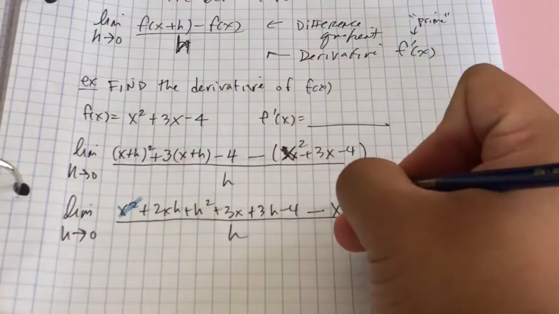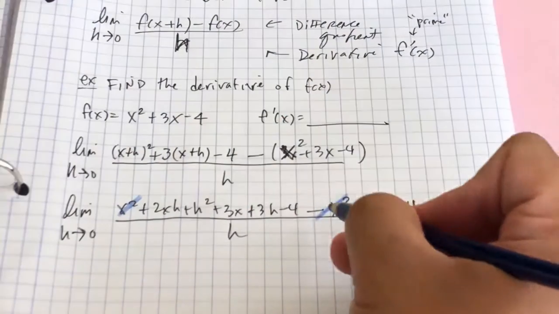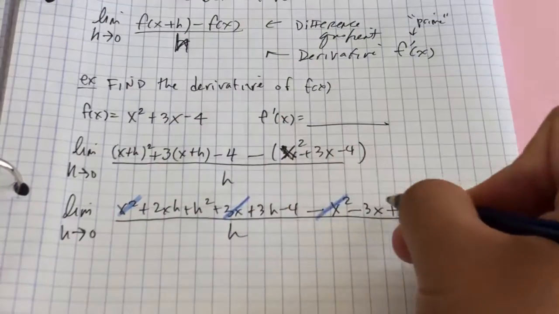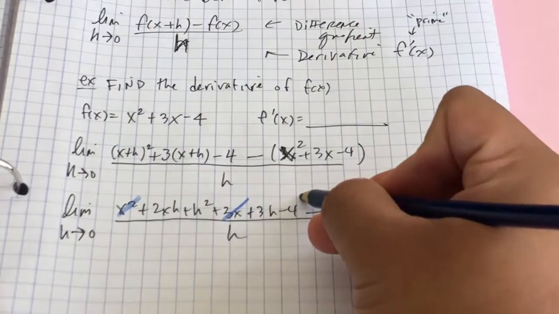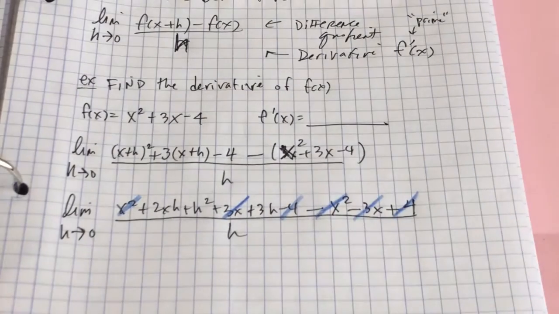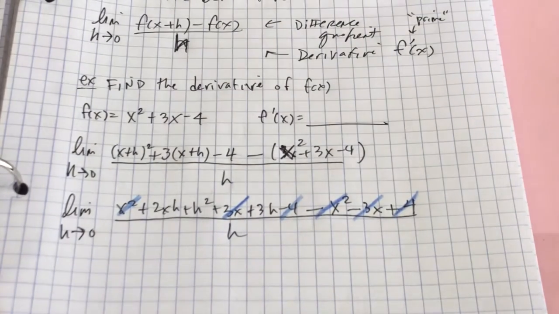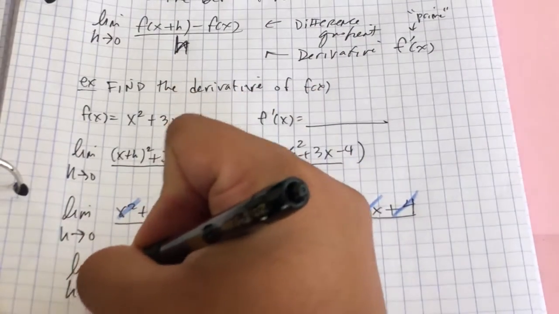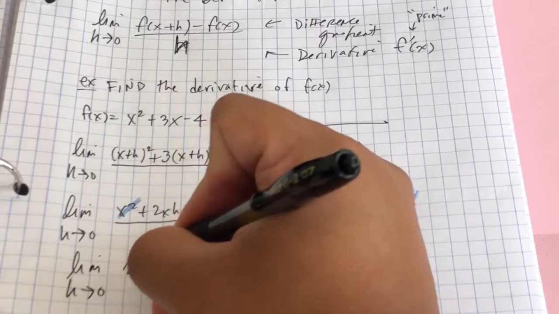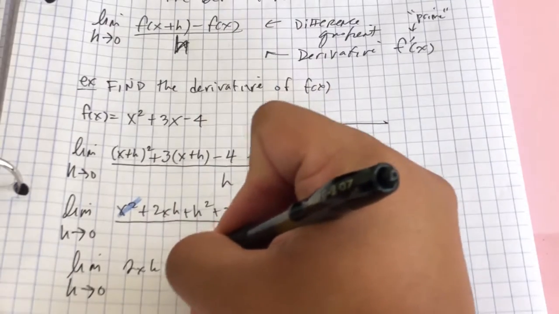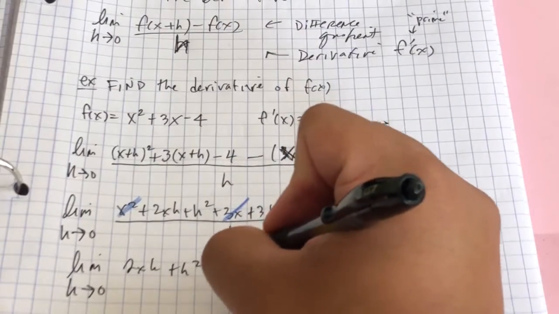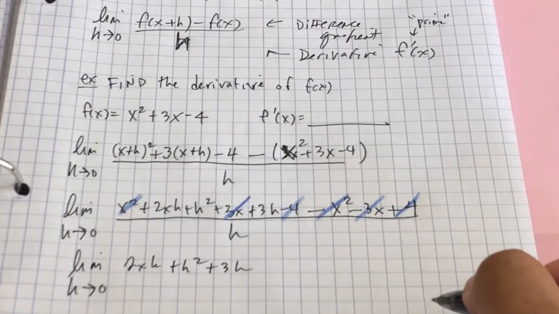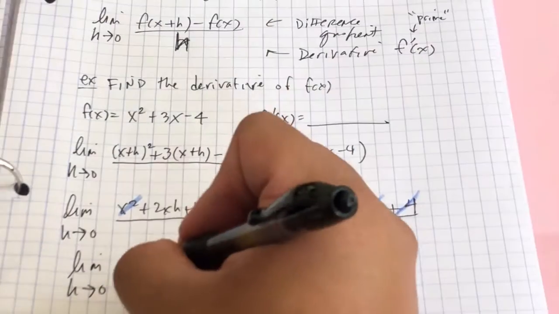We got these guys. And all we have left is the limit as h approaches 0 of 2xh plus h squared plus 3h. That's it.